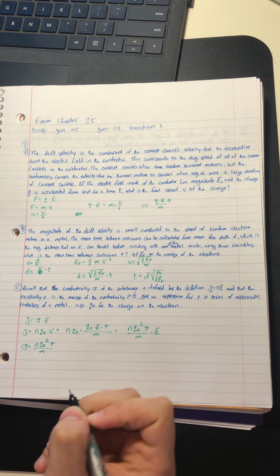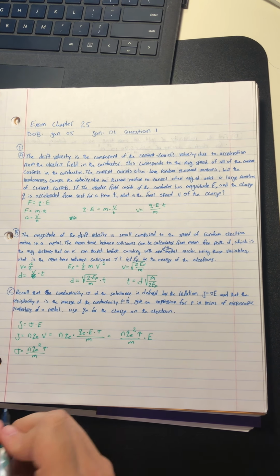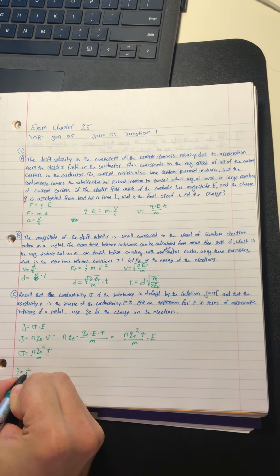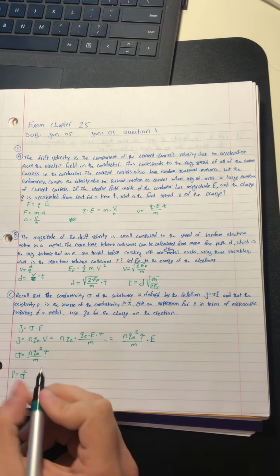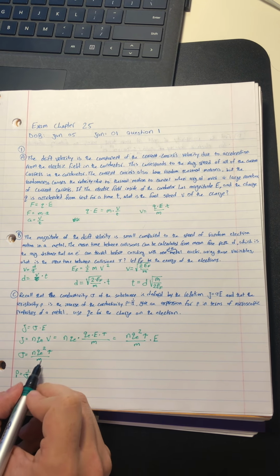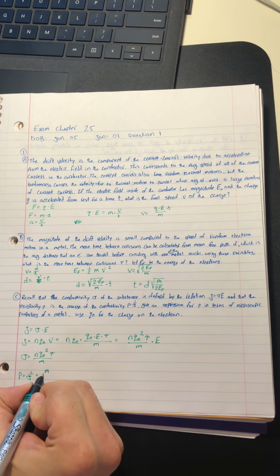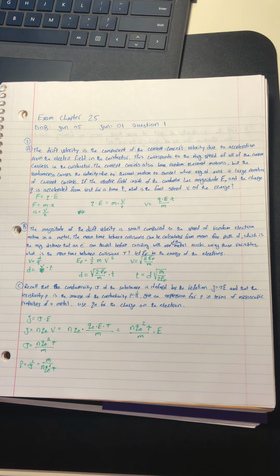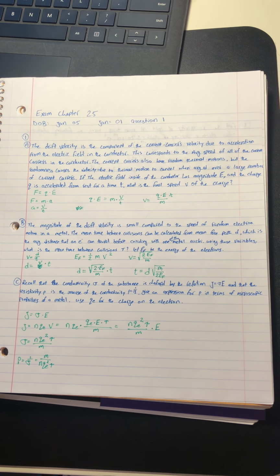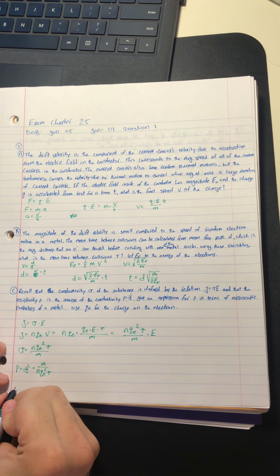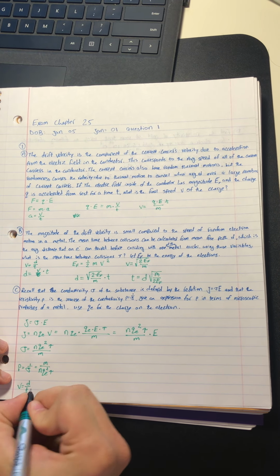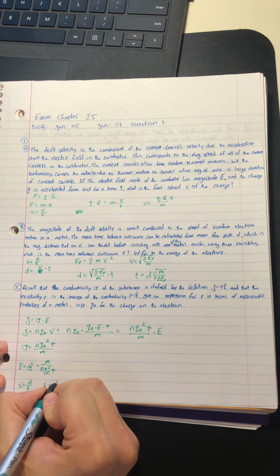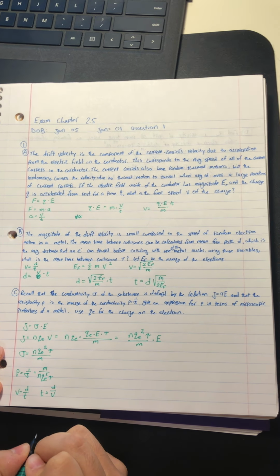And now the resistivity rho is equal to 1 over sigma. We're just going to flip it around, which is equal to M over N Q_E squared times tau. We know that V equals D divided by T, and then we know that T, or tau, is equal to the distance divided by the velocity.